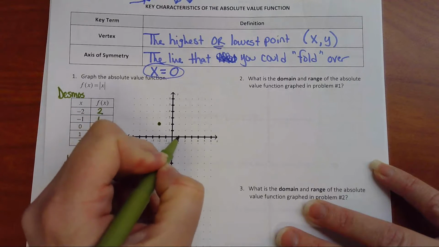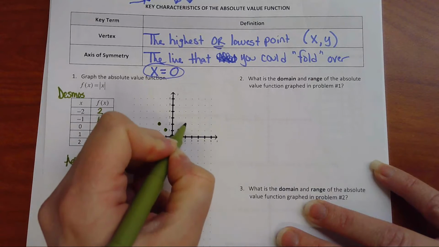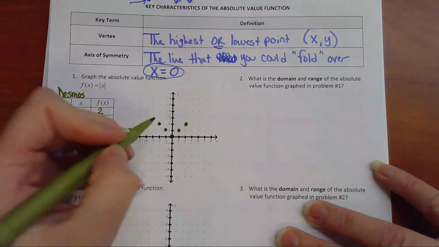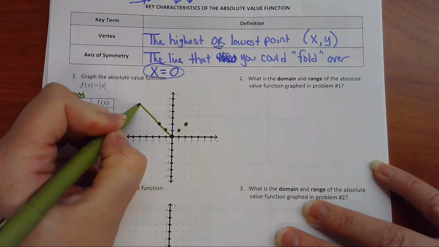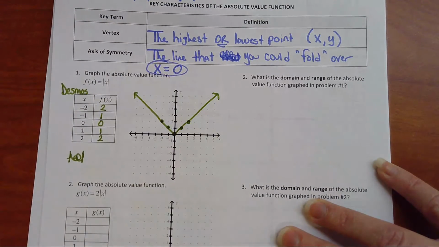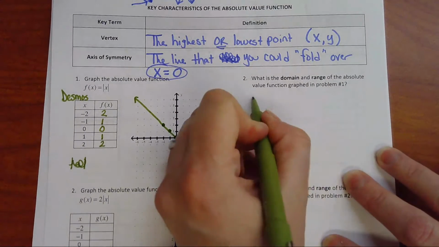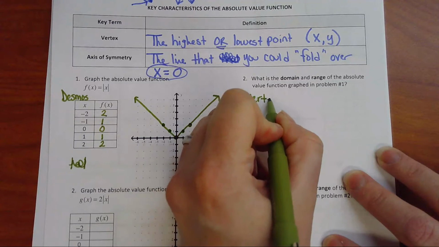So I go -2, 2, -1, 1, 0, 0, 1, 1, 2, 2. So then I connect my dots. And there's my graph, which is great. So now a couple of things that we're going to point out here. So first thing, the things that we're going to list are the characteristics.